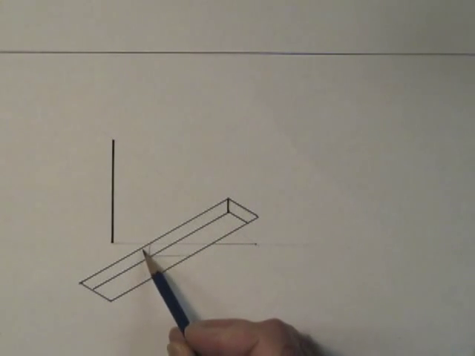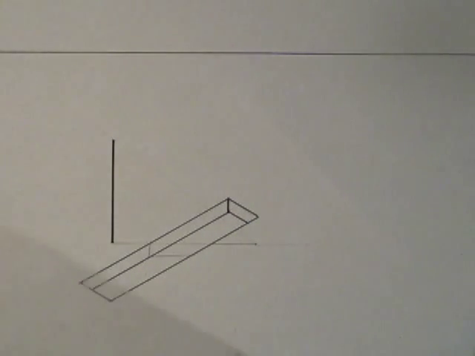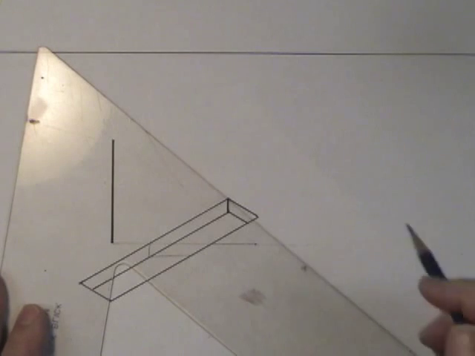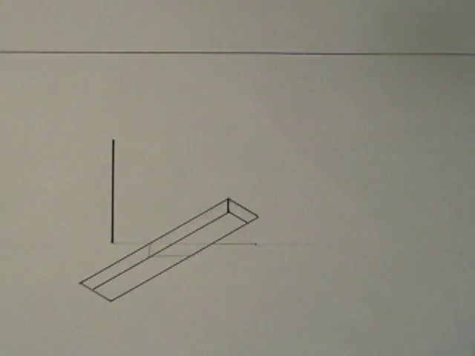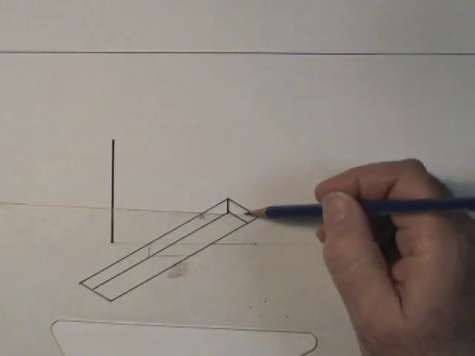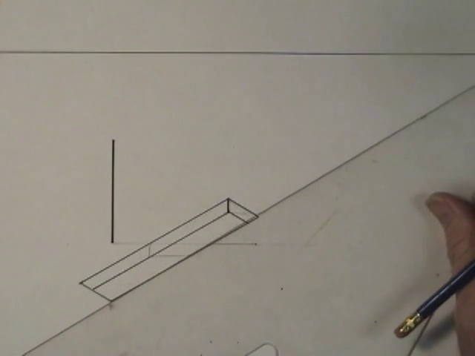Now the hole has a shadow itself, so you could use this flagpole to find its shadow.